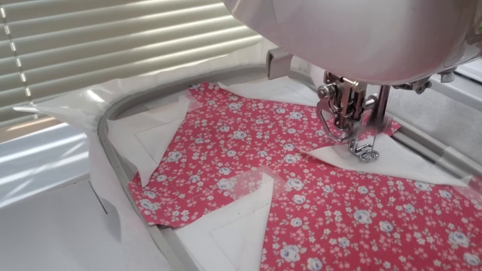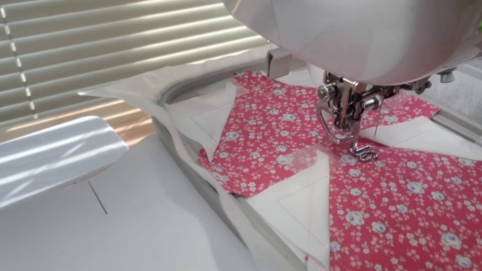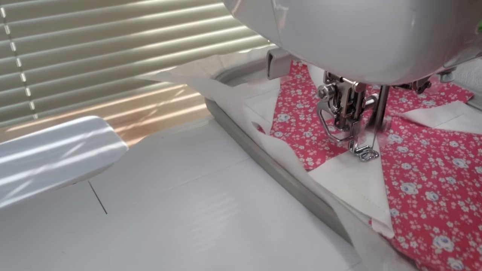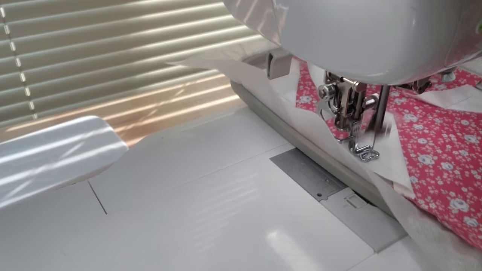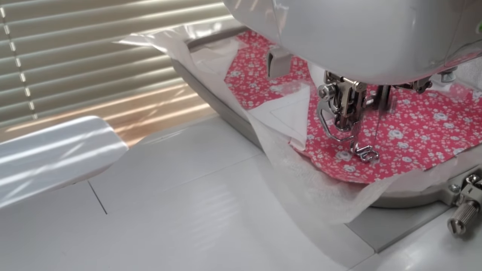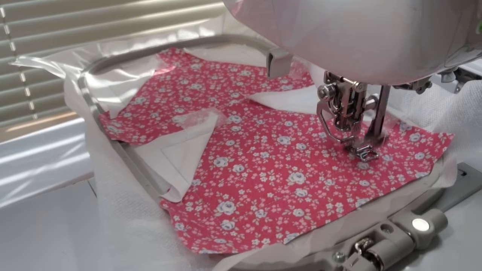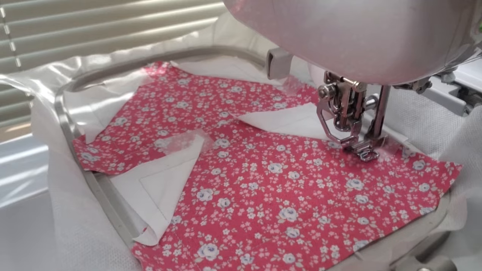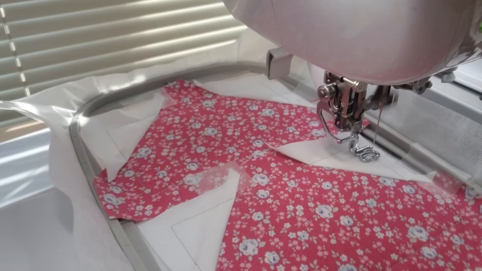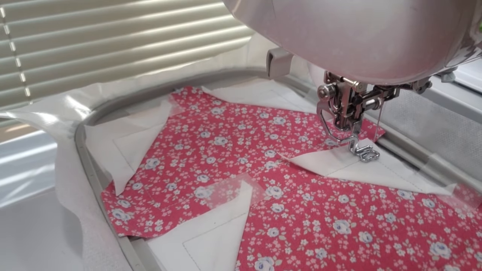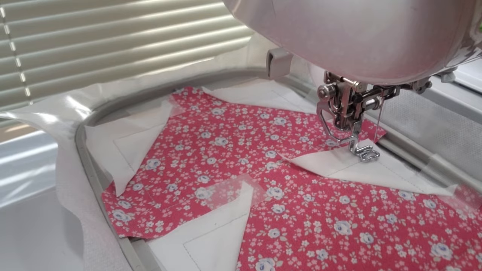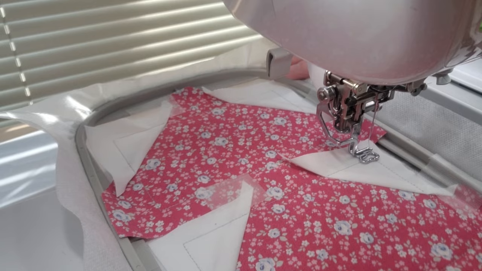So now we're doing the last stitch around the entire piece. And that will be the lobe of the heart for our Hygge hearts. And there we are, all done. We got both of them in one 5x7 hooping.